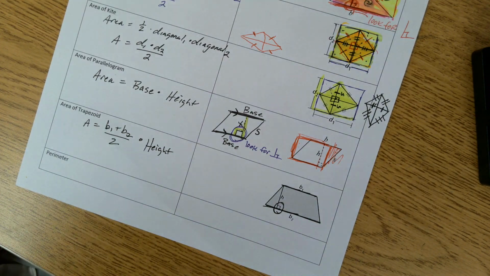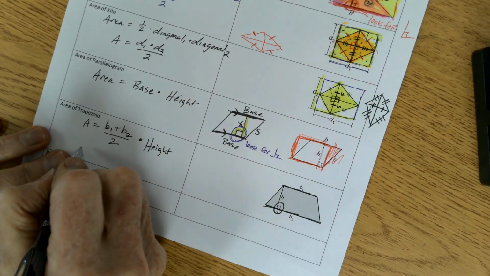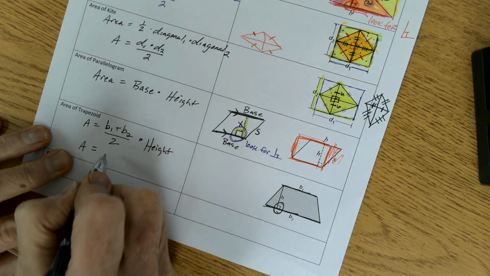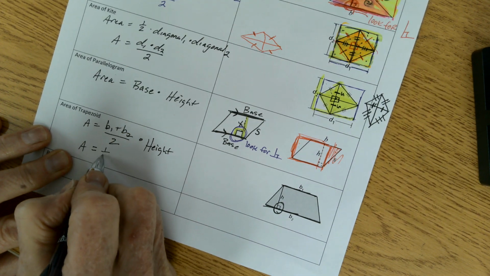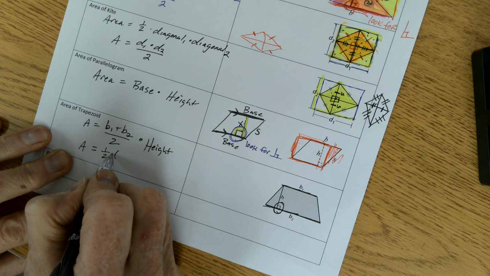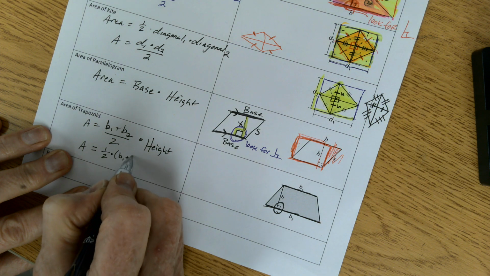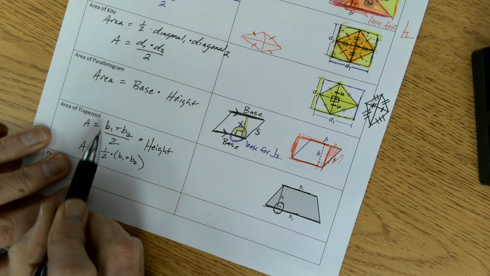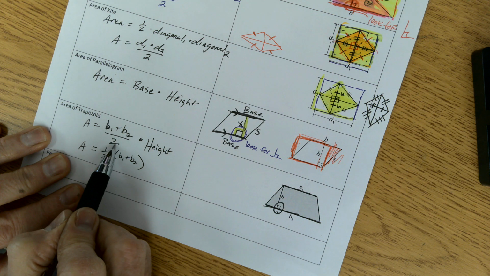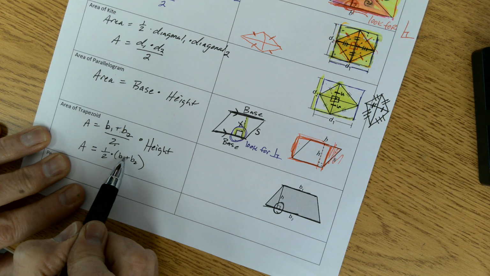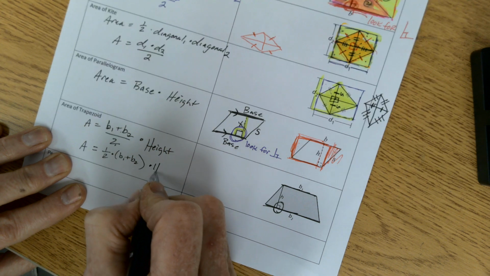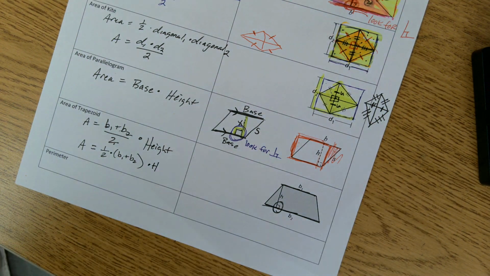Okay? You may see it written this way. Area equals 1/2 times base 1 plus base 2. That's the same thing as adding them and dividing by 2. These are the same. Times your height. Okay? All the same.